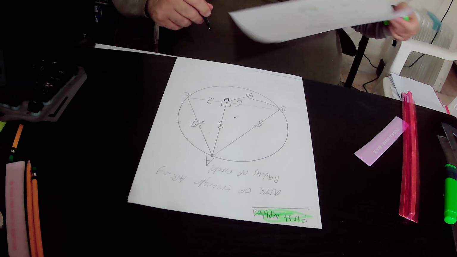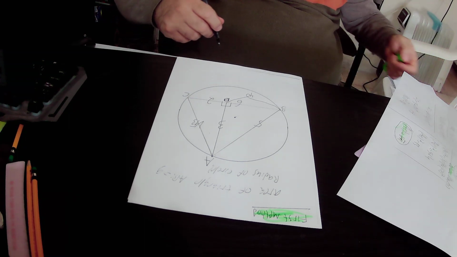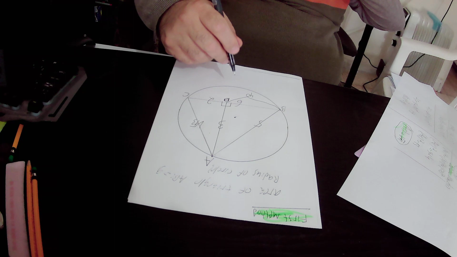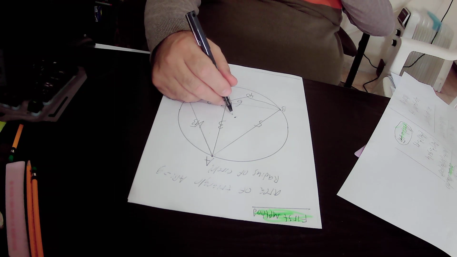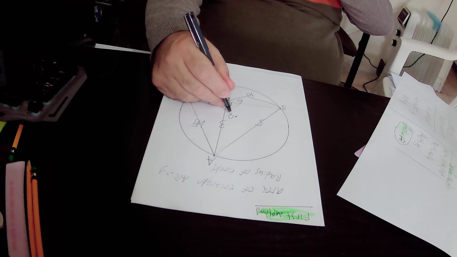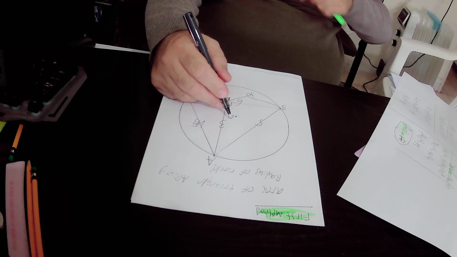In the next step, we will define the center of the big circle as point O. We join points A and O together by a straight line.